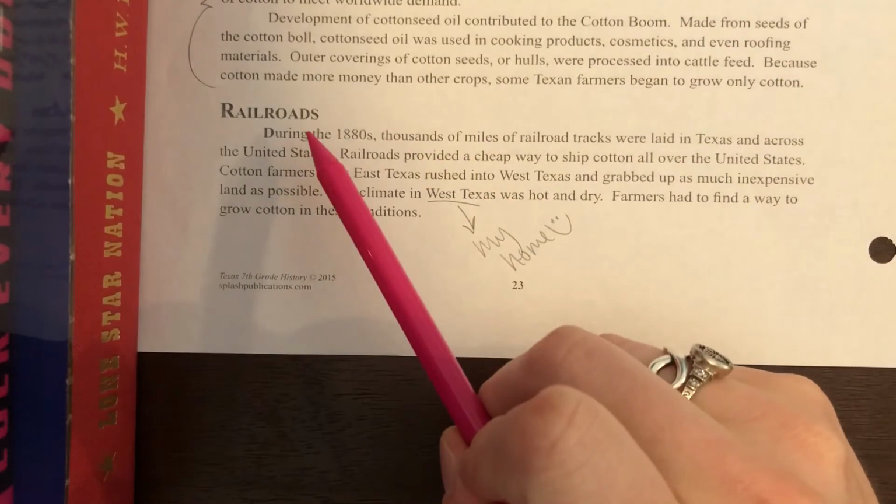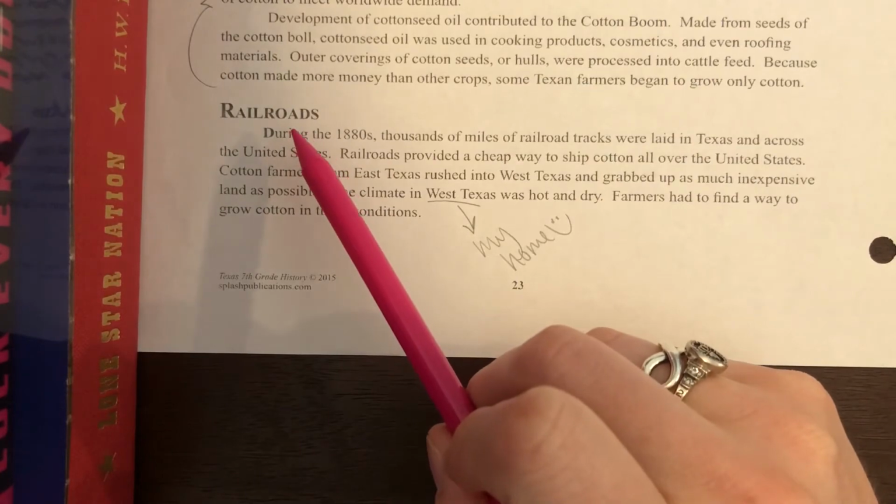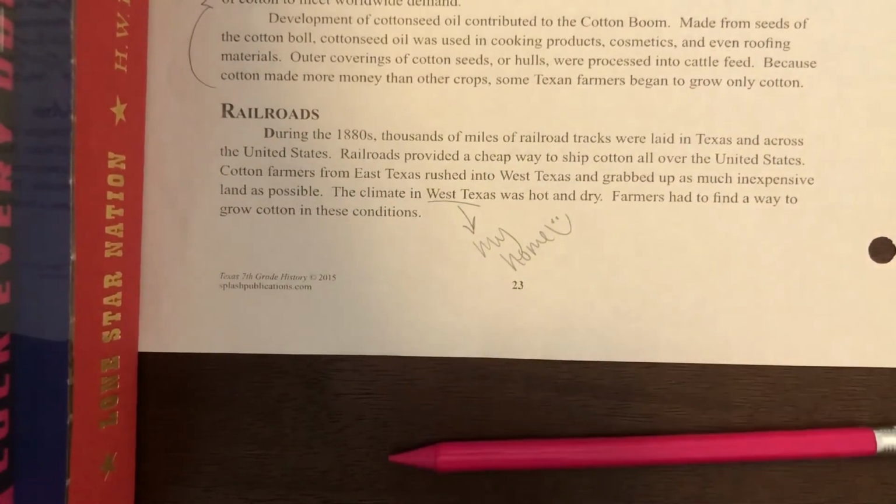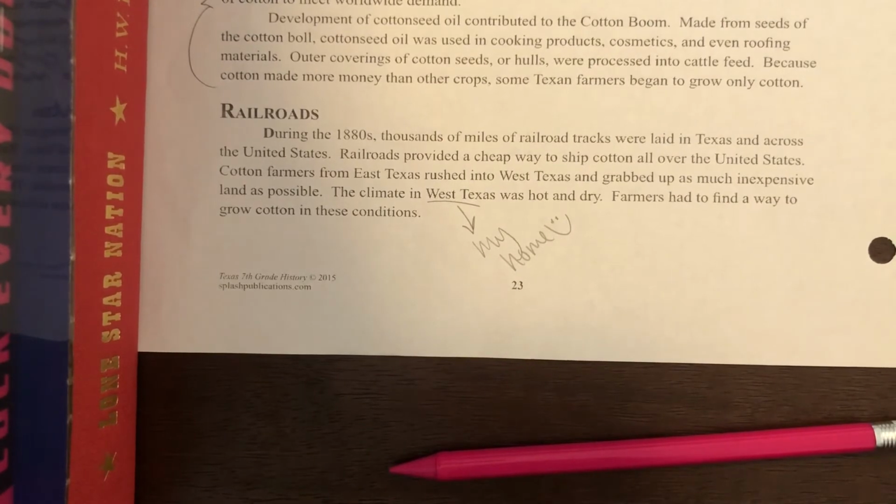Now our next section is about railroads, but railroads and cotton, for this purpose, kind of go hand in hand. So during the 1880s, thousands of miles of railroad tracks were laid in Texas and across the United States. Railroads provided a cheap way to ship cotton all over the United States. Cotton farmers from East Texas rushed into West Texas and grabbed up as much inexpensive land as possible.